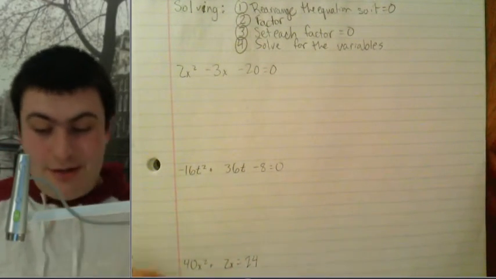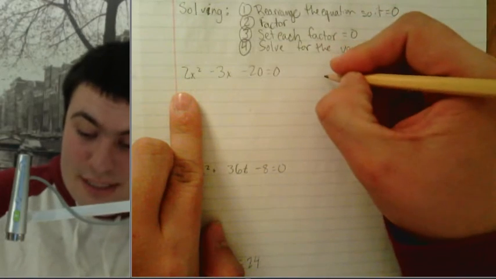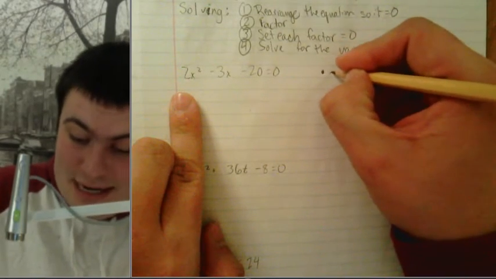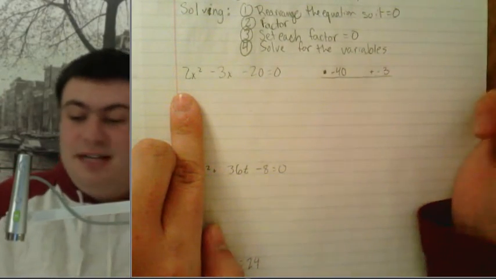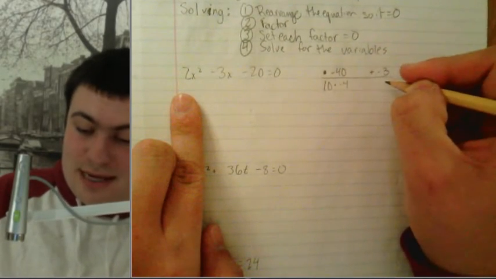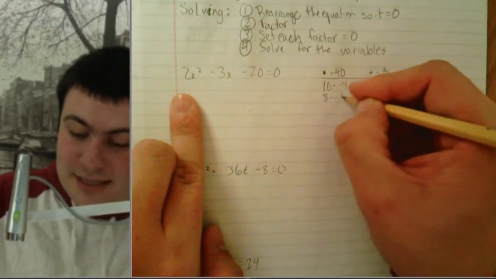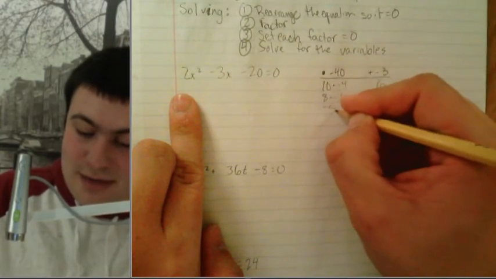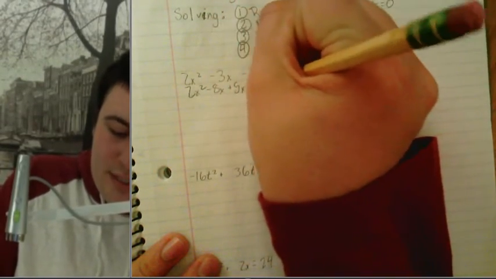So we have a coefficient, so we're going to have to multiply these outer two. We need to see what multiplies to negative 40 that adds to negative 3. Let's see, factors of negative 40: I can come up with 10 times negative 4, but that adds to 6. I can come up with 8 times negative 5, and that adds to positive 3, so maybe negative 8 times positive 5 gives me my negative 3. So I say 2x squared minus 8x plus 5x minus 20 equals 0.